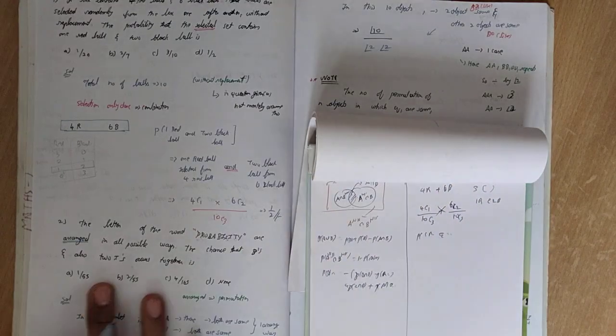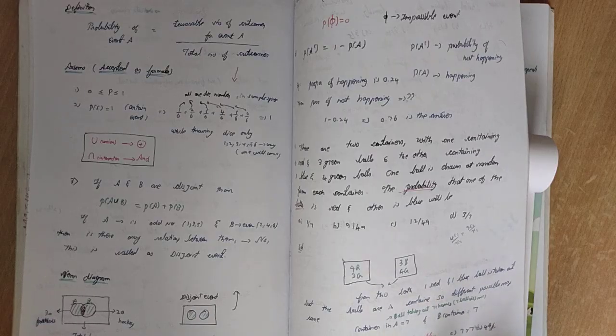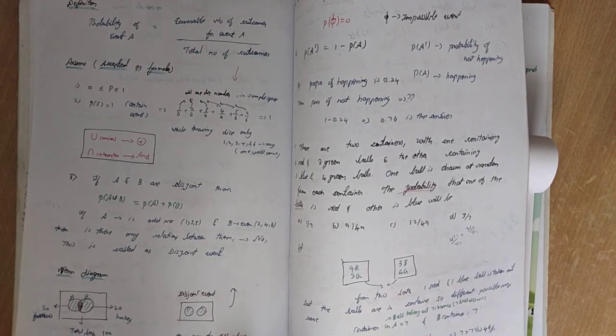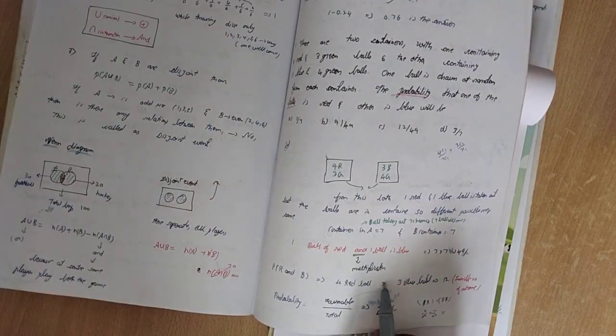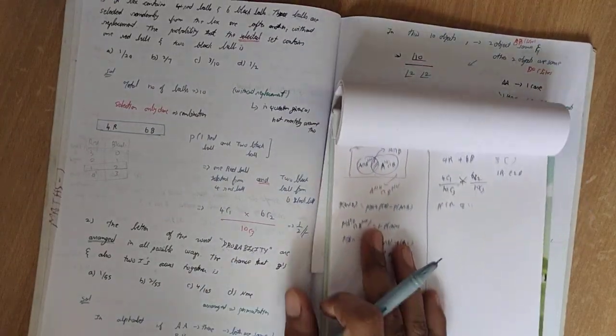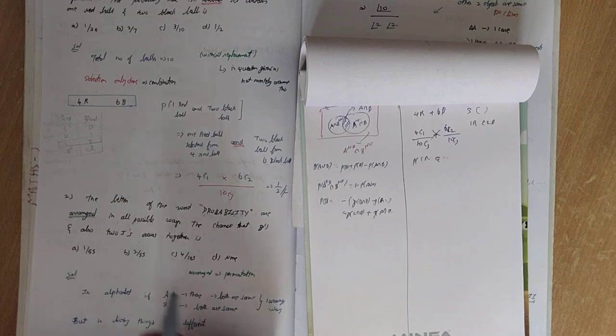And 2 black balls. So you can see in this question, here also, and means multiplication. And is multiplication. That's all that we have been given here. Next one, you can see about this one.